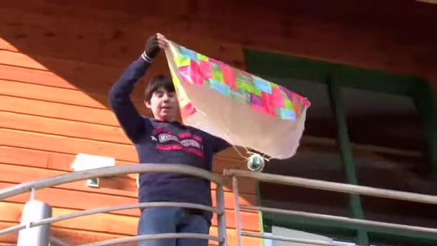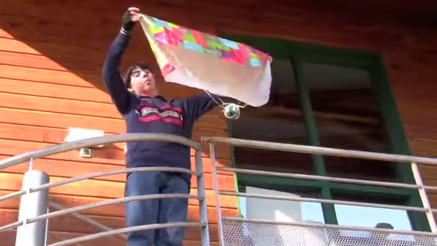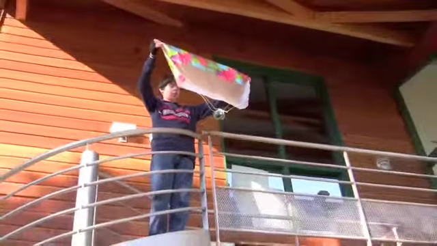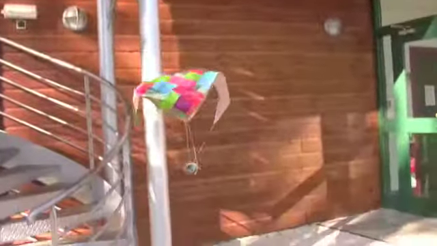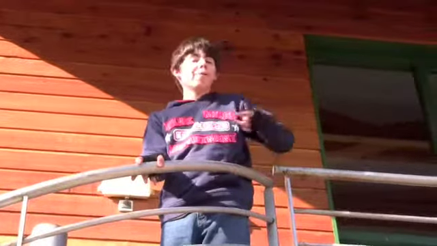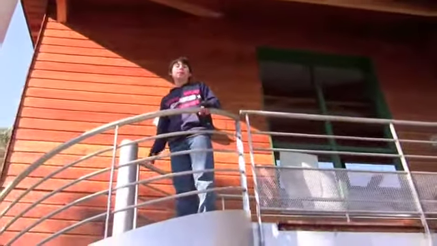This time, I'm going to use an even bigger parachute to see. Doing the exact same thing, the exact same height, the exact same ball, but with a bigger parachute than the last one. Okay, go. On the final experiment, it took 2.5 seconds for the ball to hit the ground. That concludes our experiment.